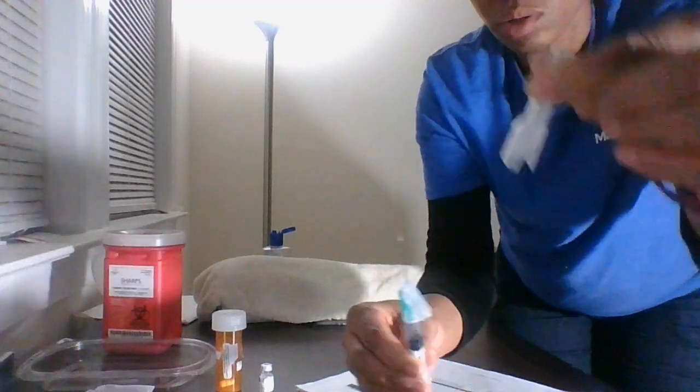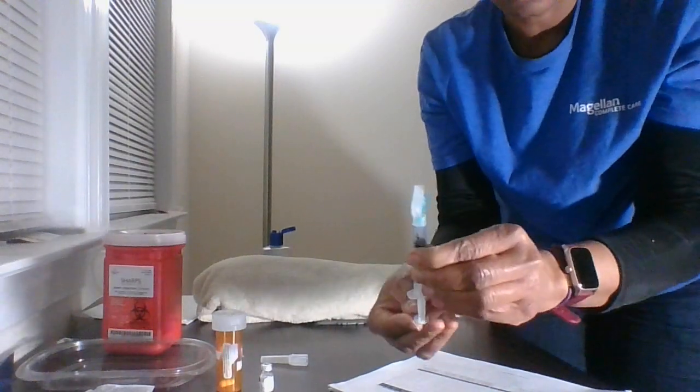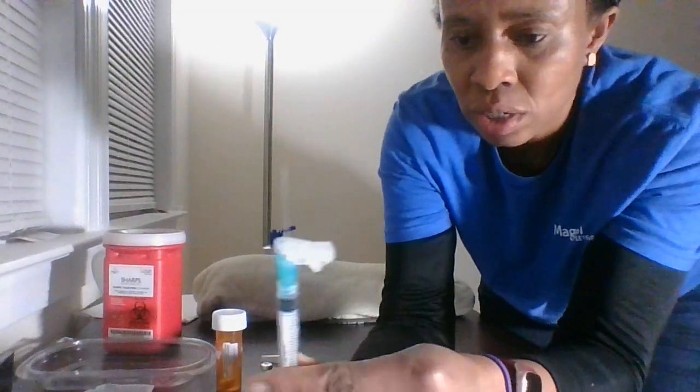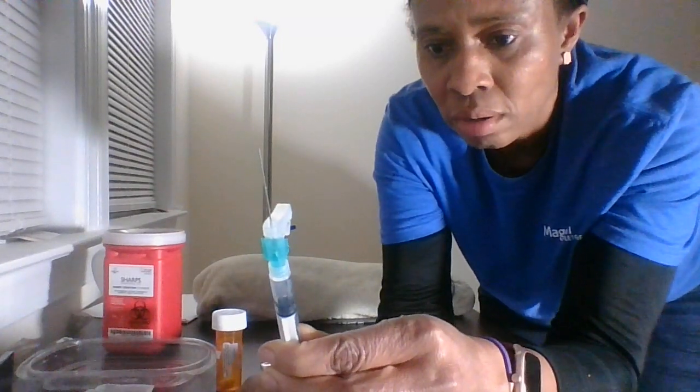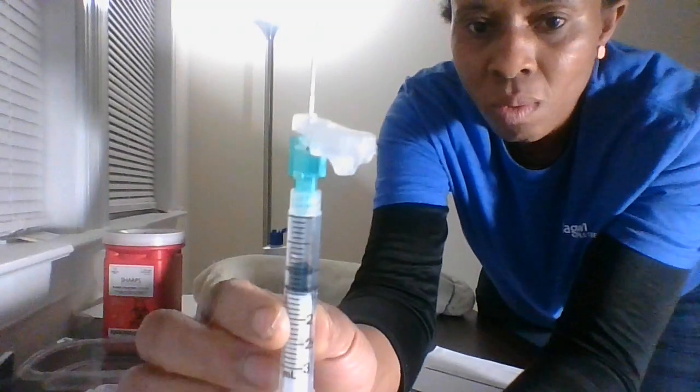This one is asking me to draw 1 ml. So I'm going to draw 1 ml of air into the syringe. It shows 1 ml of air.